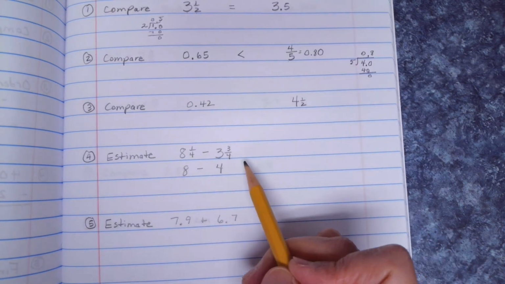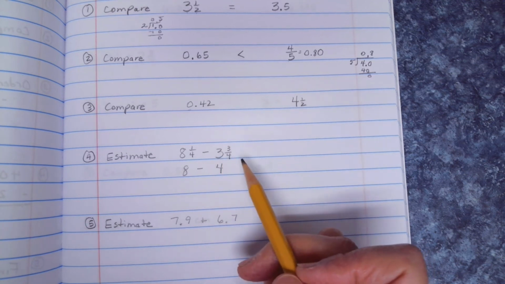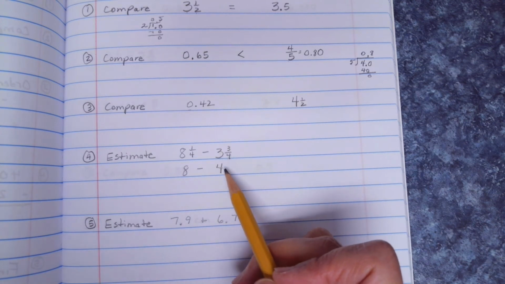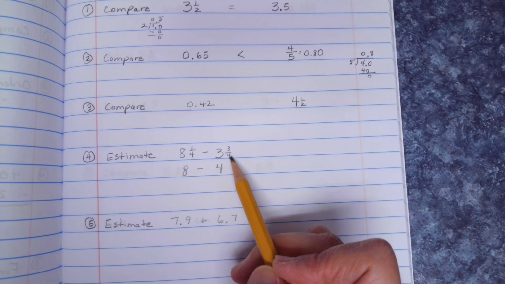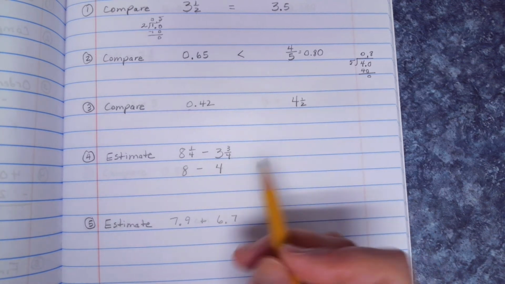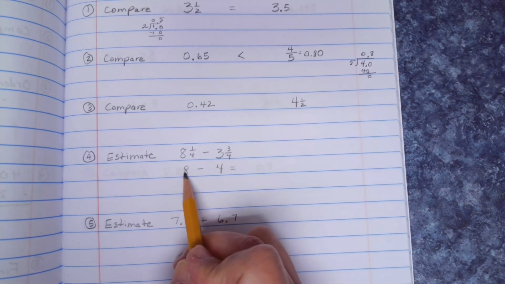3 3/4, are you going to round up to be 4 or are you going to round down to be 3? In this case, you need to round up because 3/4 is greater than half. So you can finish this one on your own, 8 minus 4.